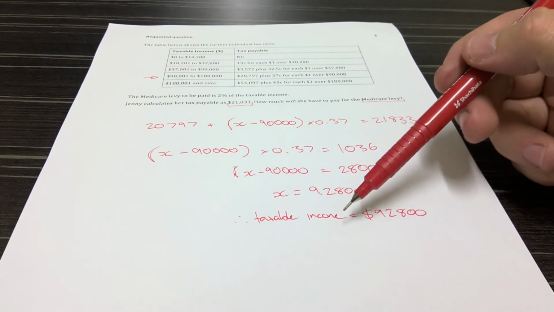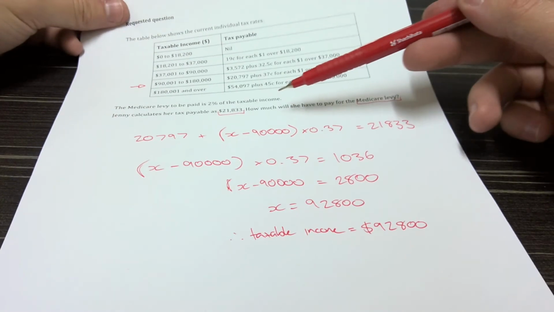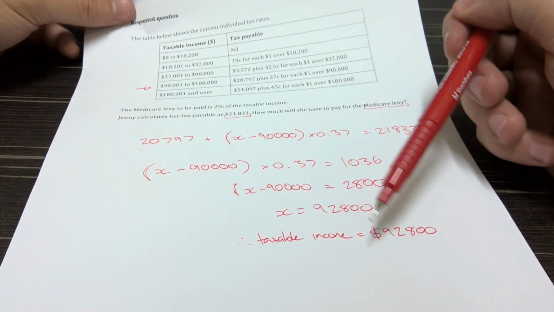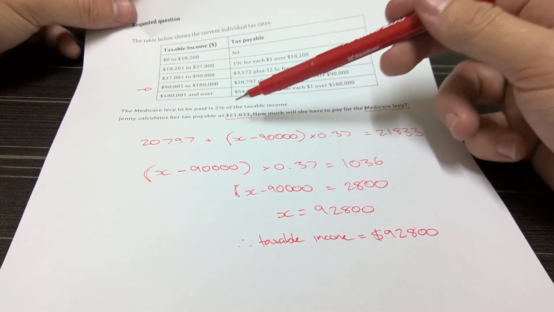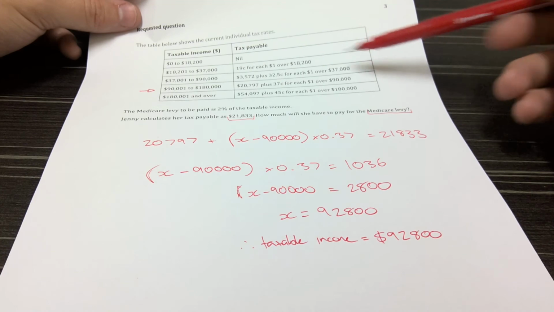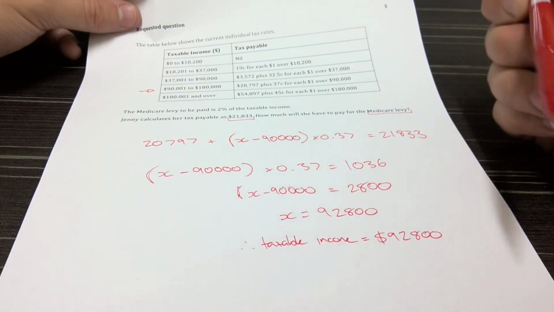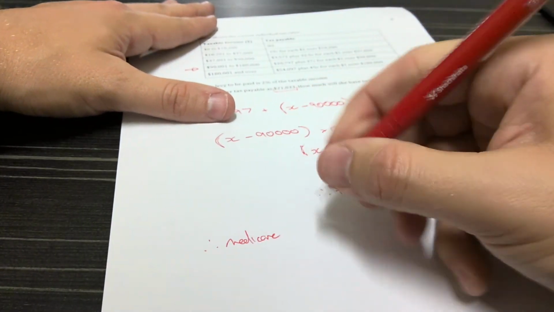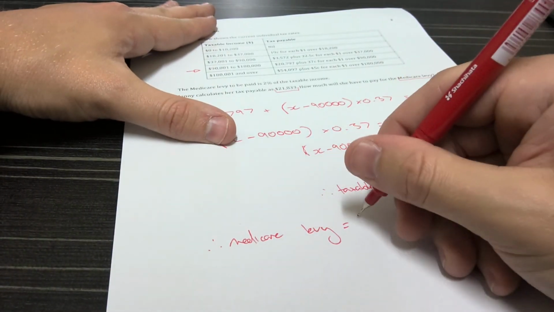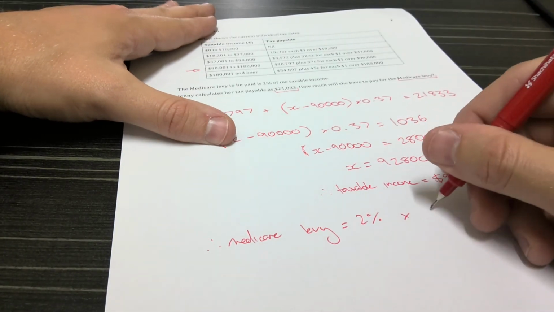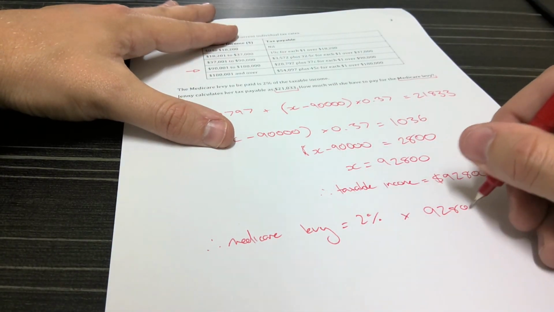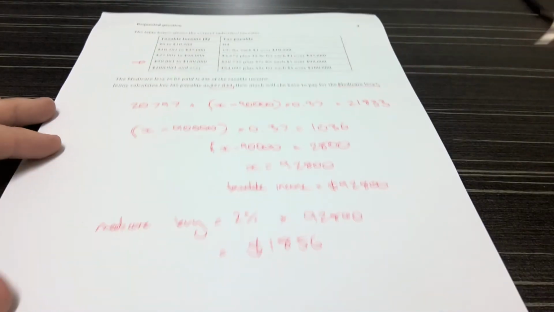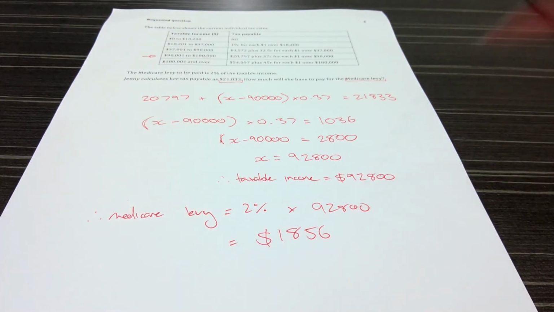Using that taxable income, what we're trying to find here is the Medicare levy. As we know, the Medicare levy is 2% of the taxable income. That's why I needed to find the taxable income first. So using the tax table in reverse, we made our way back to this, and now I just need to find 2% of that. Therefore, Medicare levy equals 2% of $92,800, which equals $1,856. And that's how much needs to be paid in Medicare levy.